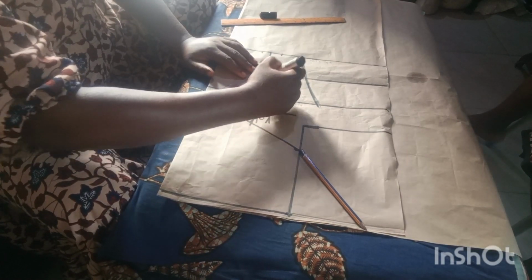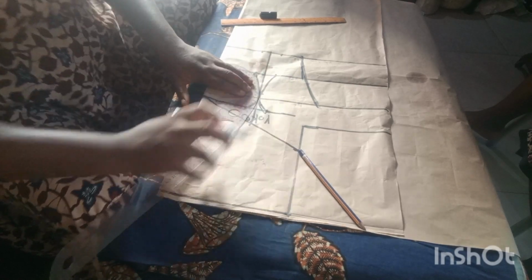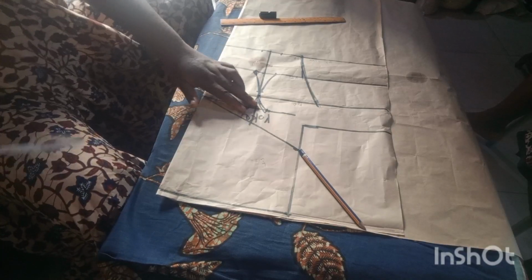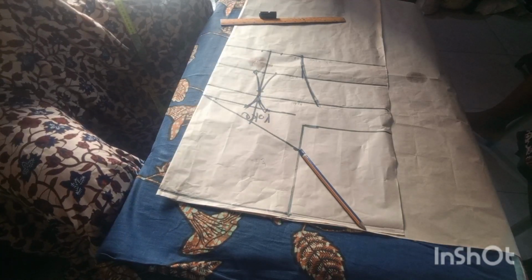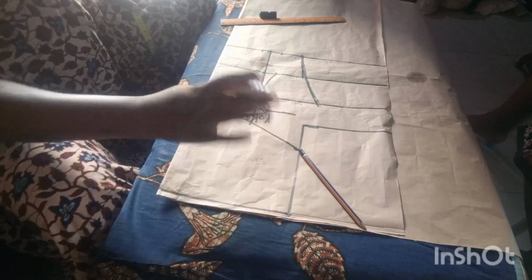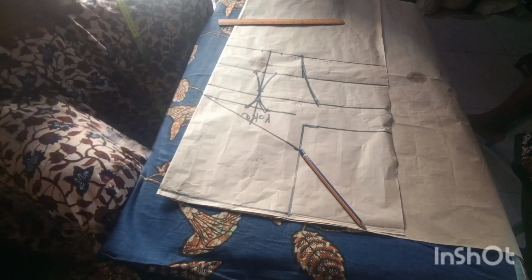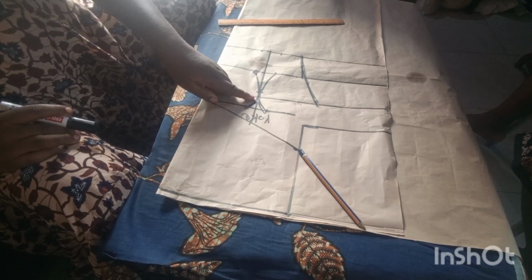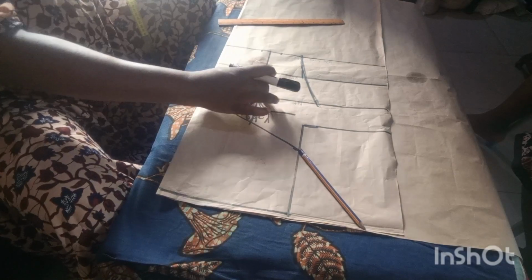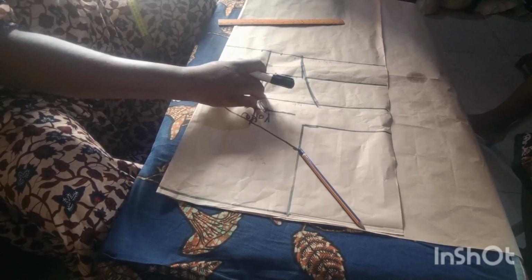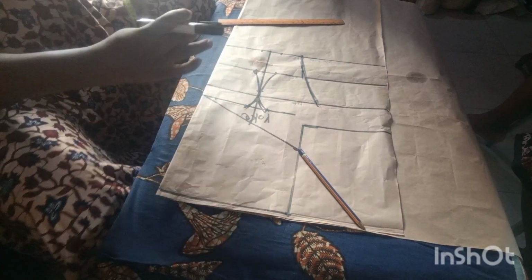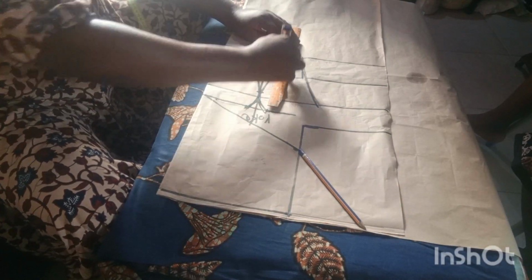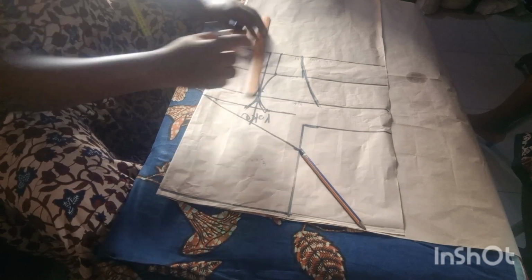Can you see? Now if you look at this very well, there's no sharp edge. Everything is blended. There's no sharp pointed edge, because we went up by half inch and we went down here by half inch. Before you go, this is the nipple point line, you come down by half inch, you come up by half inch to eliminate any pointed edge. So let me connect my dart leg together like so and like so.